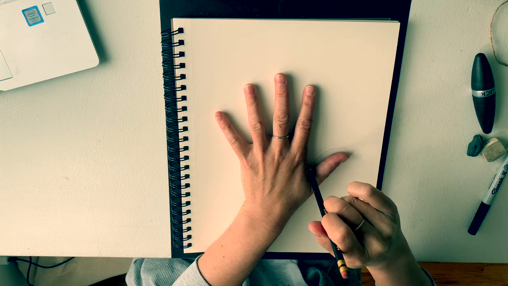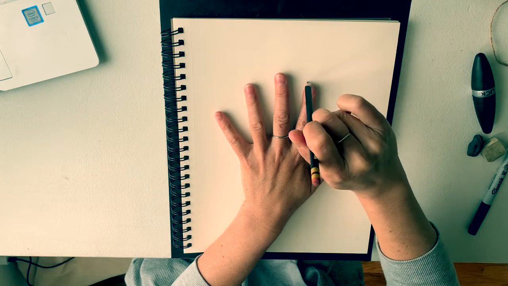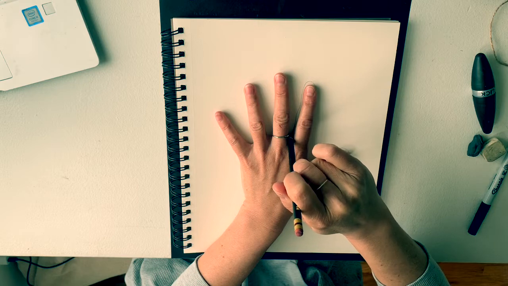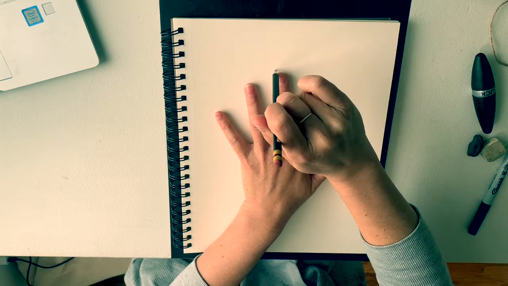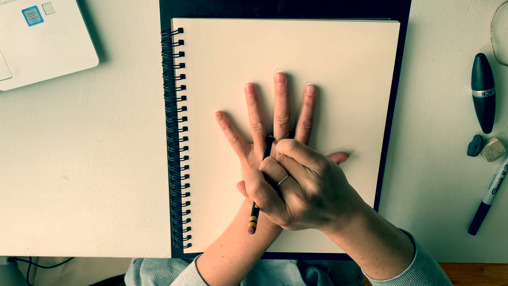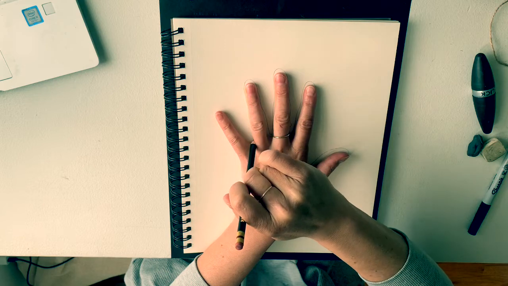Try to take your time here and make sure that you get really close to the edges of your fingers so that they don't look like big blobs and they look like real fingers, because that's gonna make the project look a little bit cooler.